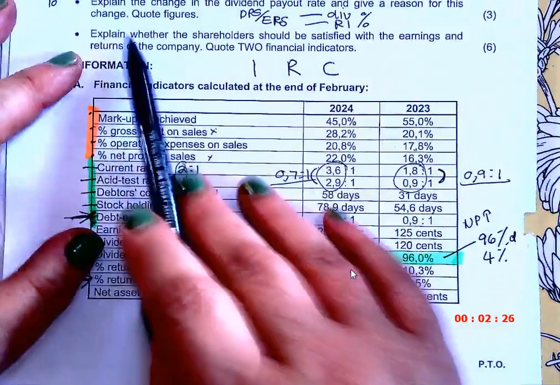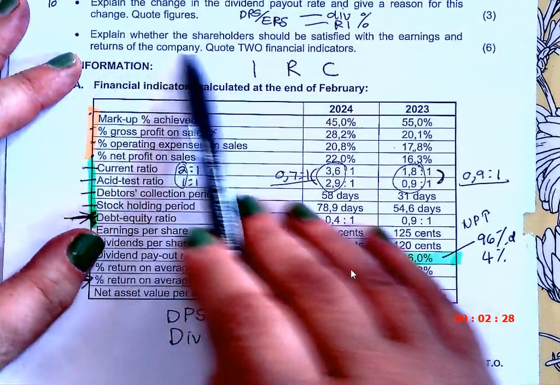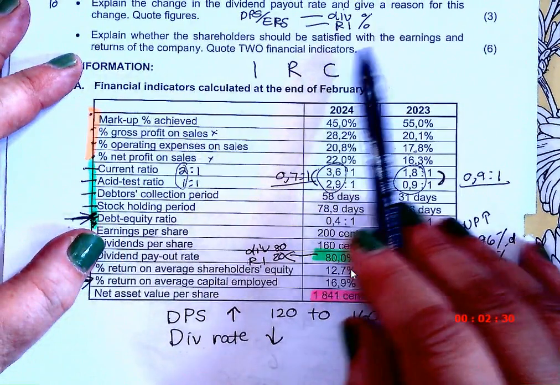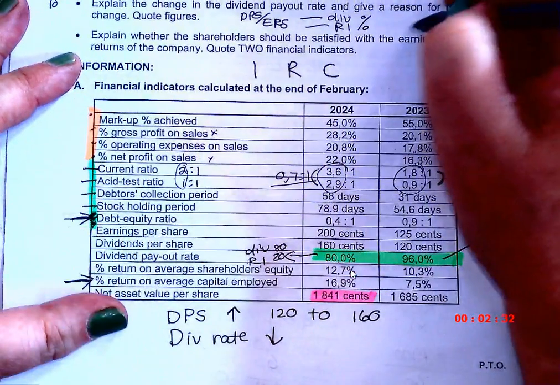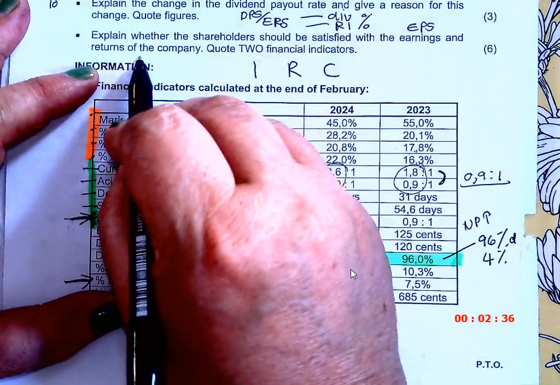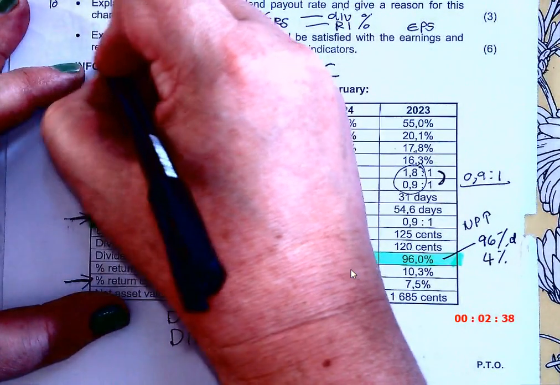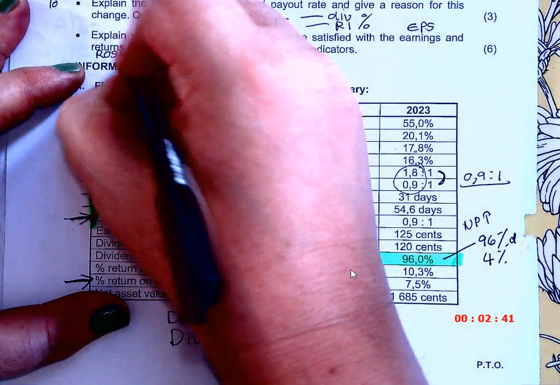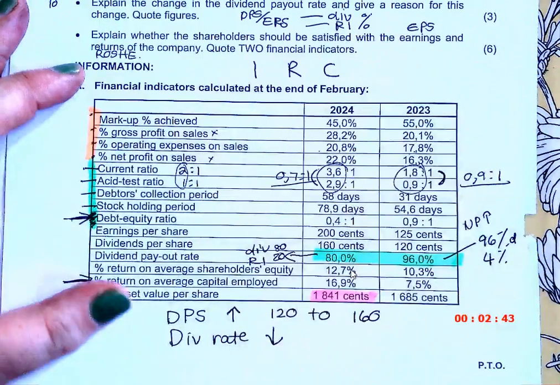Let's go on. Last one. Explain whether the shareholders should be satisfied with the earnings, in other words, quote EPS, and returns, in other words, quote ROCE, right? Quote 2 indicators.